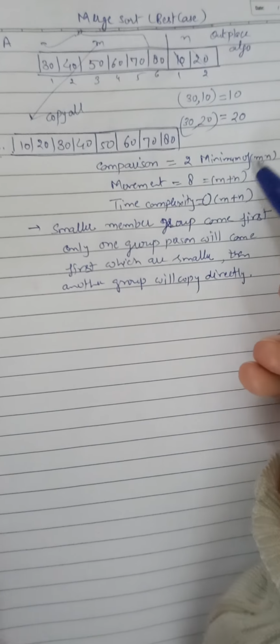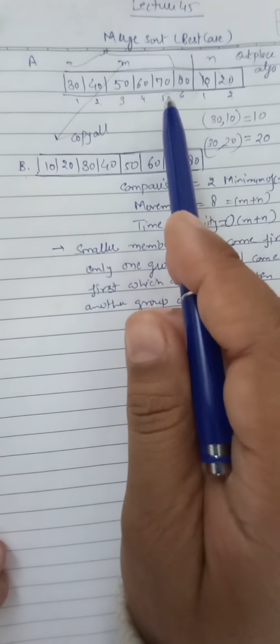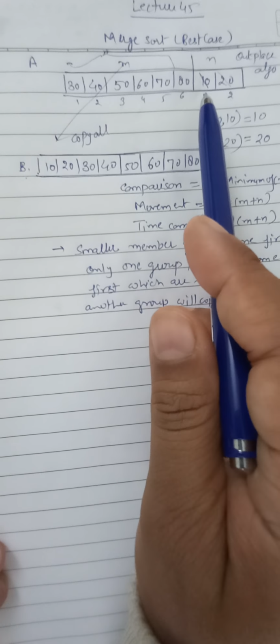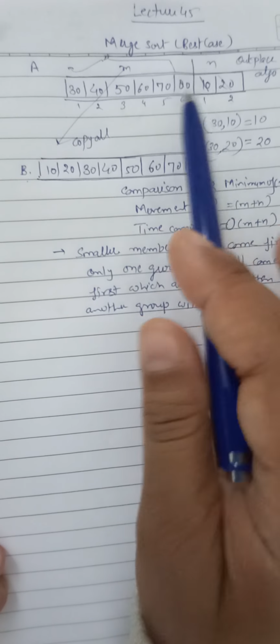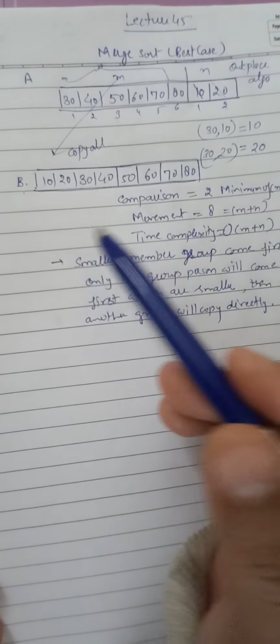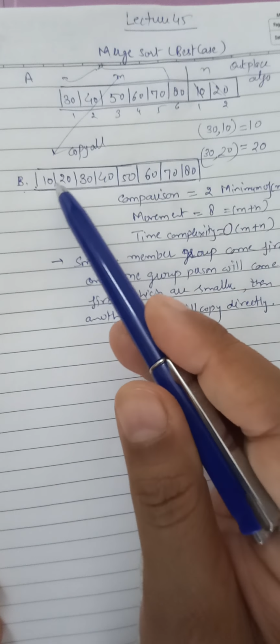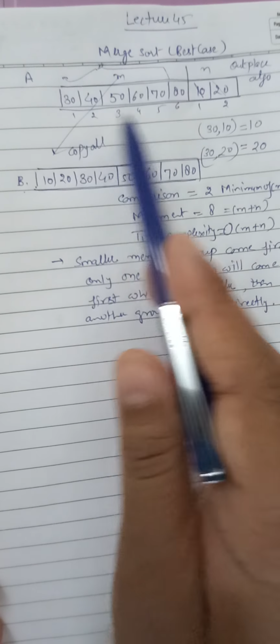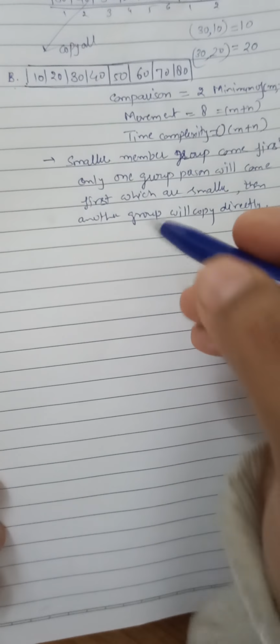After that, there is no need of comparison, because we know both arrays are sorted individually but not completely. So if one part of the array has come here after comparison, then the other part of the array we will just copy. So that's why this is called the best case.